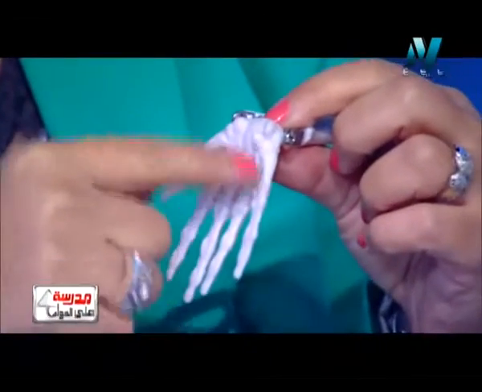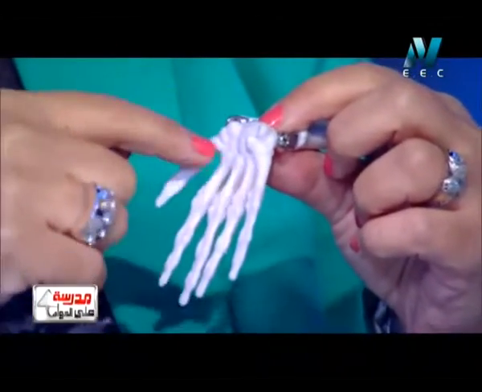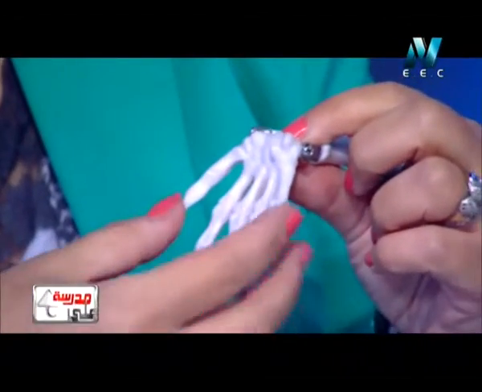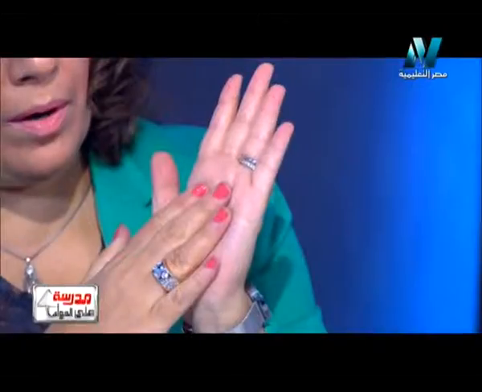And we have the palm here, which is made of the metacarpals, which are connected with the fingers. If you look at your hands, this is the wrist, which consists of 8 bones, and this is the palm, which is connected with the fingers. The wrist consists of 8 bones called carpals.